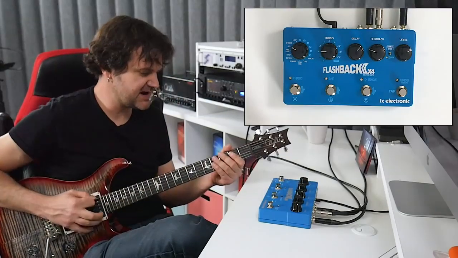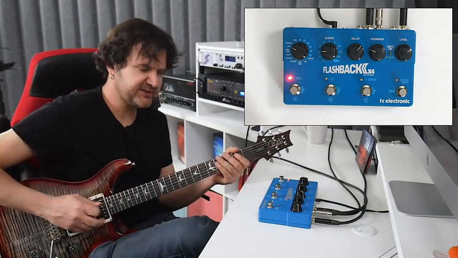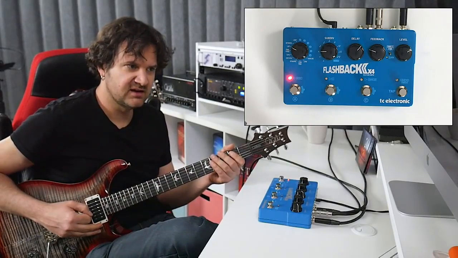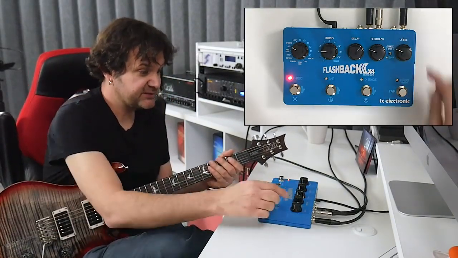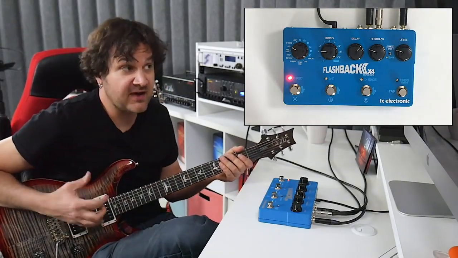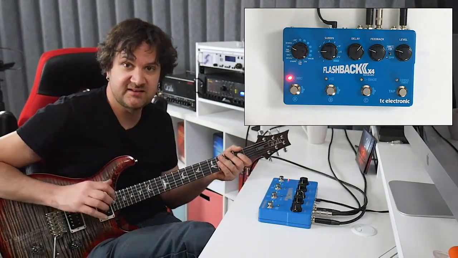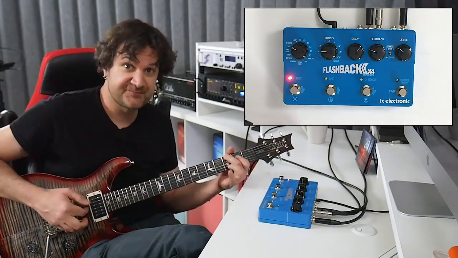Here's the tone dry, and here's my repetition. It's deteriorating a little bit as we go. But that's for the lo-fi delay. It's great for, I think, for blues, rock types of leads. It just adds a little bit of flavor.